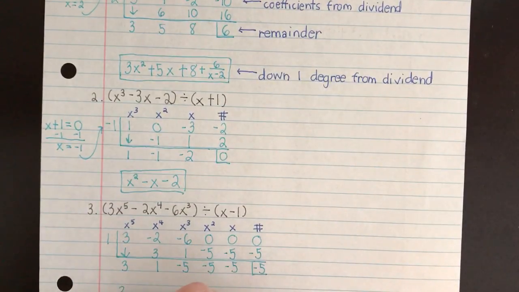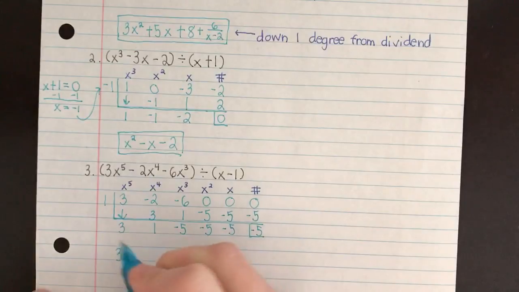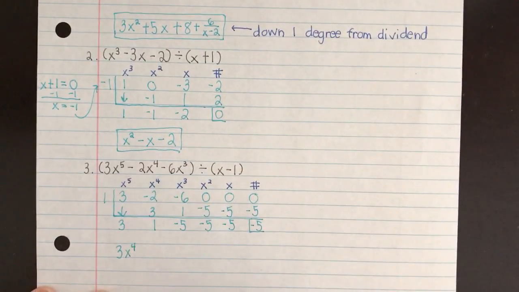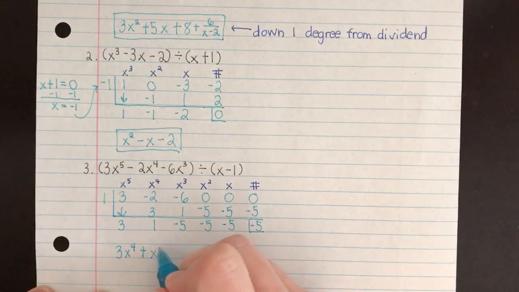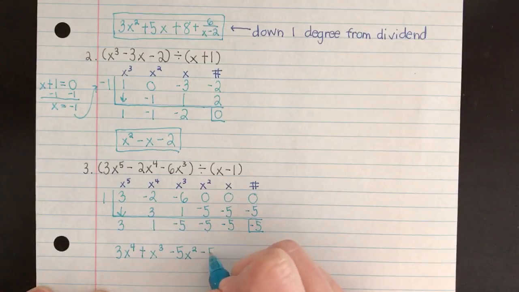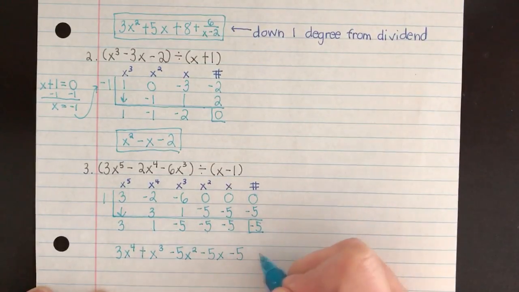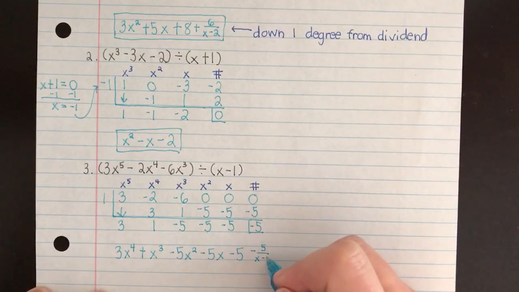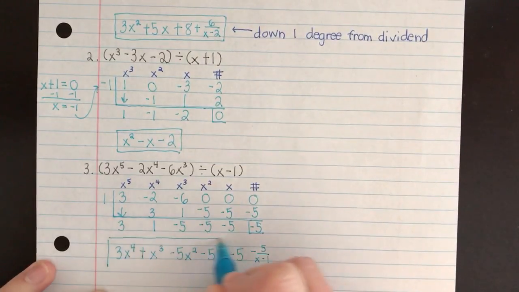So my final answer would be 3x to the 4th, 1 degree less than x to the 5th, plus x to the 3rd, because that's a 1, minus 5x squared, minus 5x, minus 5 with a remainder of negative 5 over x minus 1. And that's my final answer.